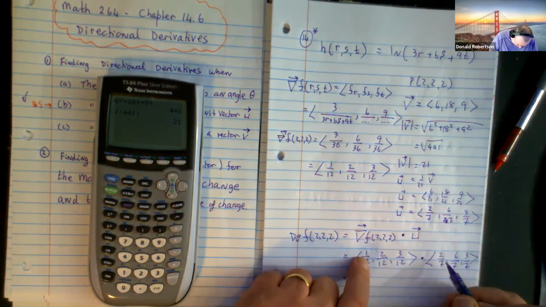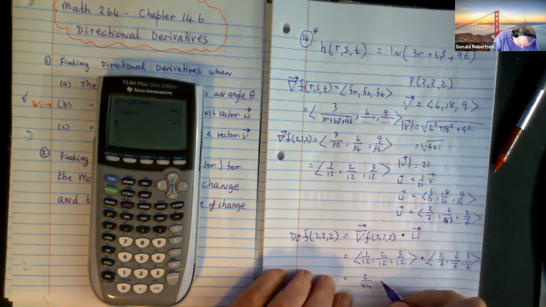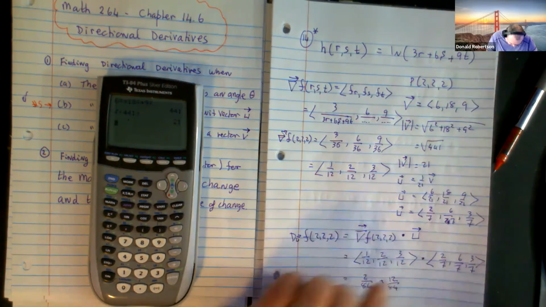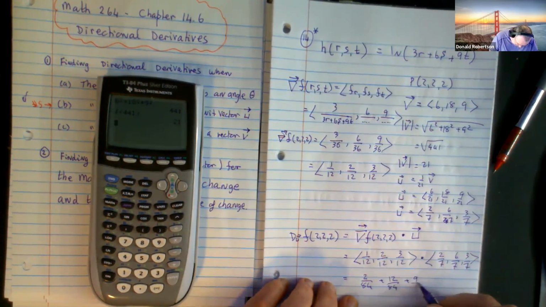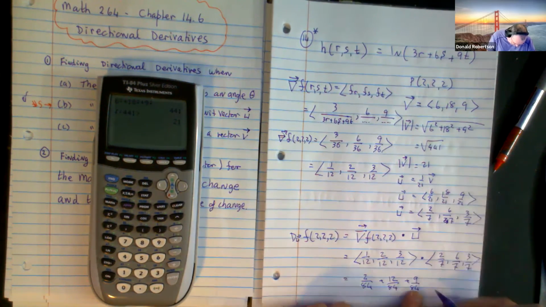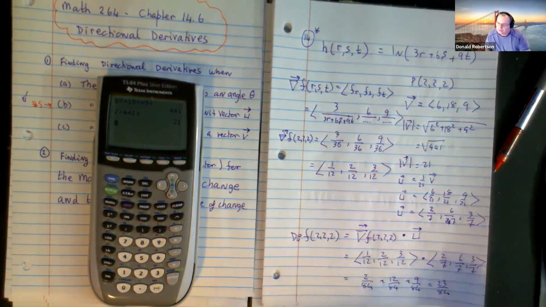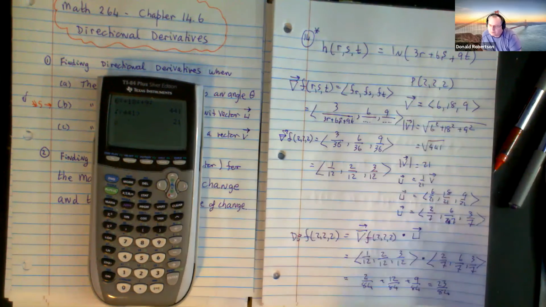Right, that guy times that guy gets you 2/84. That guy times that guy gets you 12/84. And that guy times that guy, I believe, gets you 9/84. So that's 23/84. Barring the fact I can't count, I hope that's correct. Any obvious mistakes?